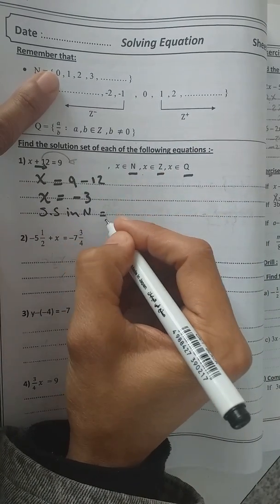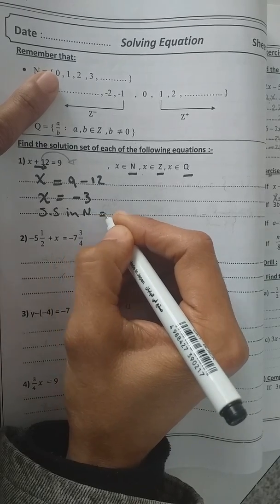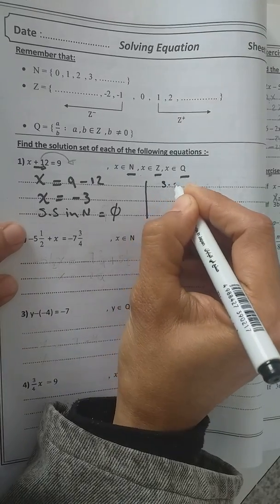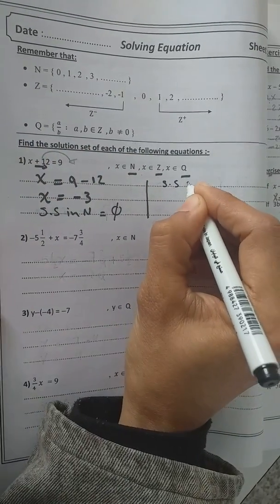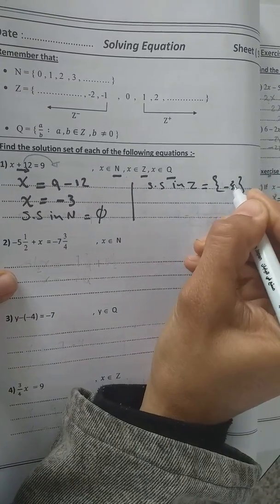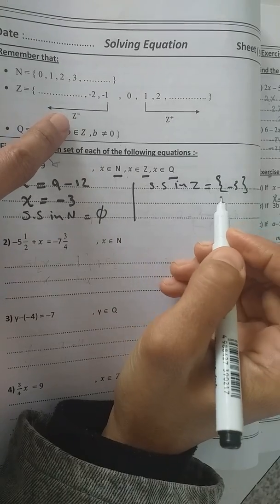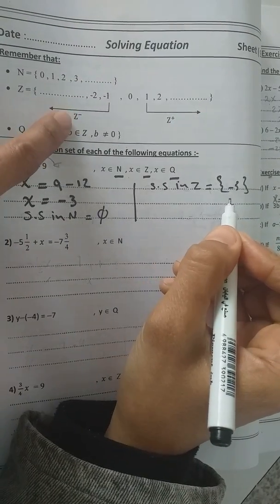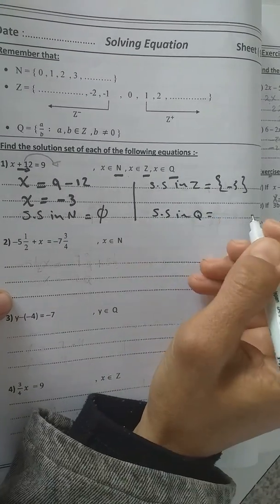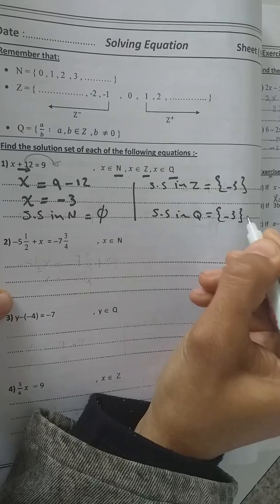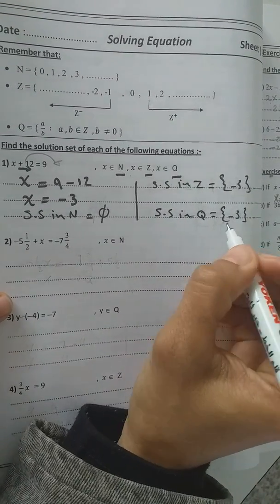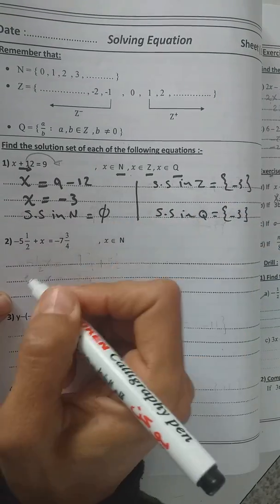So negative 3 here is not found in N, so it will be the empty set. And the solution set in Z will be negative 3, because negative 3 belongs to Z, and the solution set in Q will be negative 3 as a rational number. Before we learned that negative 3 is in Q and in Z, and not found in N.